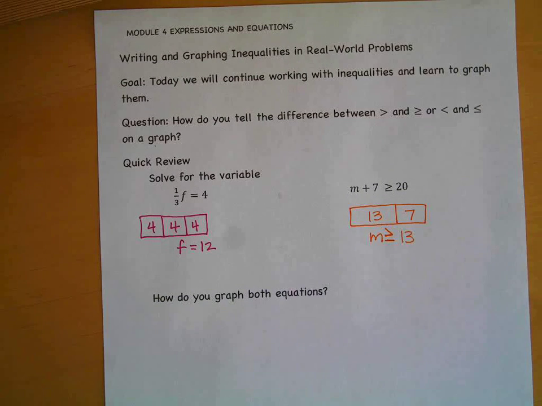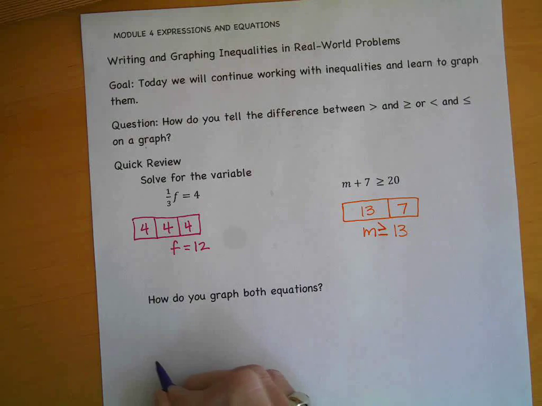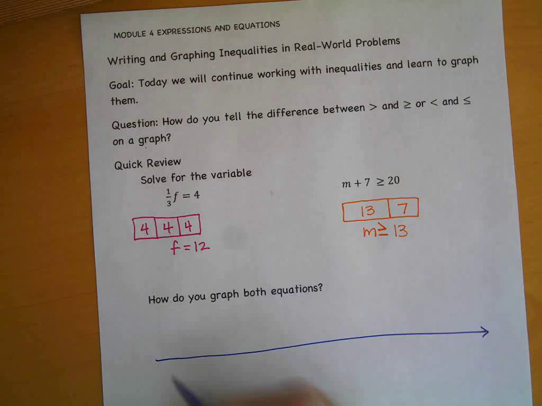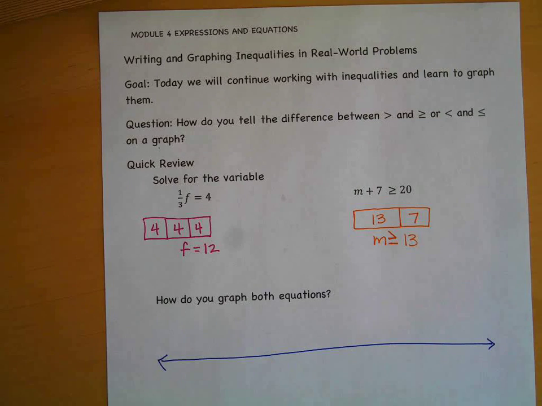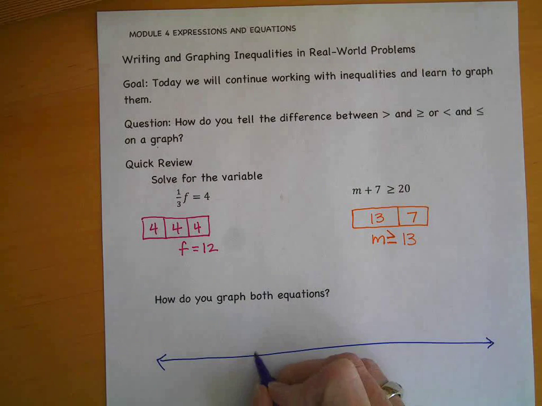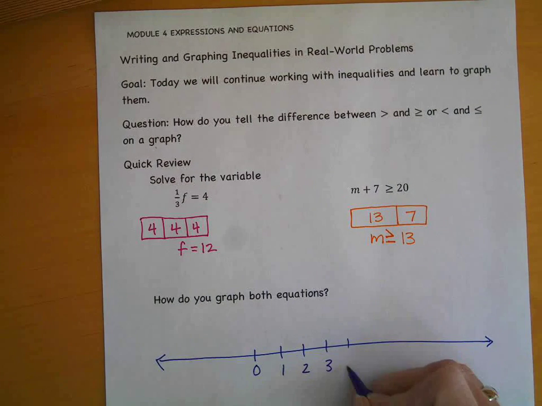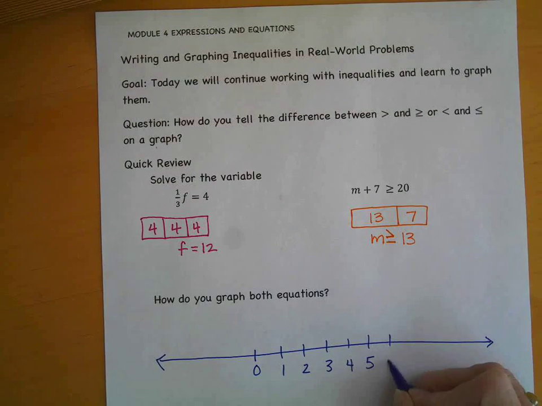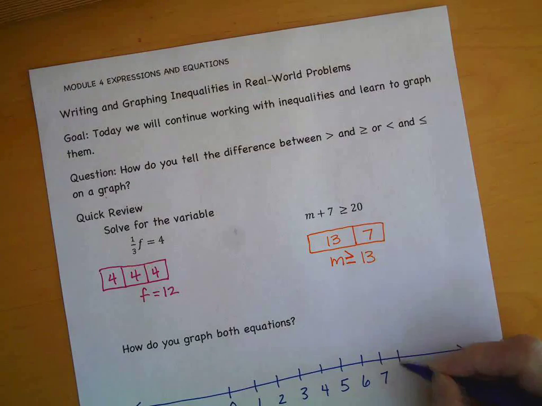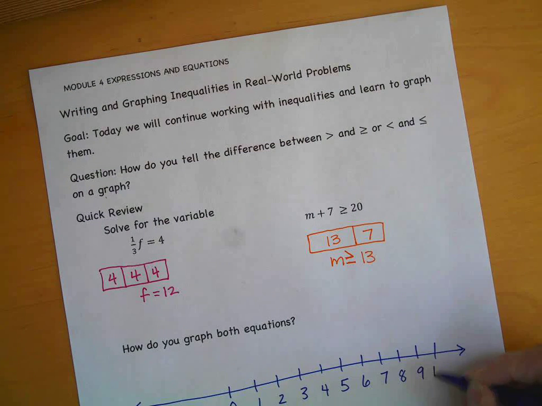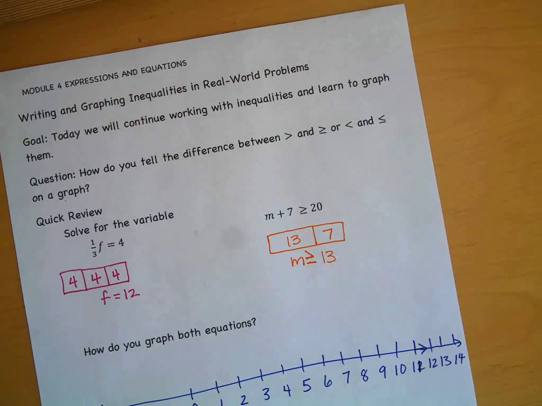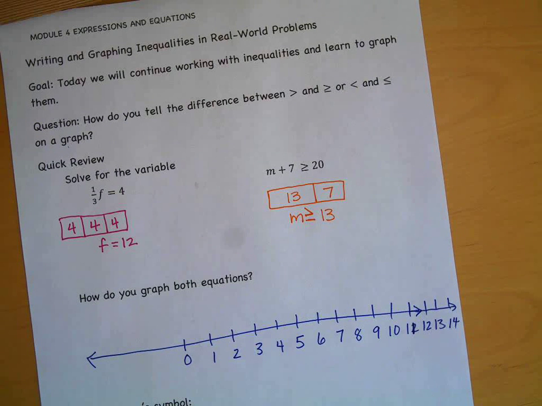Well, graphing both equations, basically what they are looking for is on a number line that you show me exactly what the answers would be. And so if this right here was 0, then I would say 1, 2, 3, 4, 5, 6, 7, 8, 9, 10, 11, and I'm falling off, so I'm going to keep going. 11, sorry, 12, 13, 14, and that would be our number line, and I apologize for falling off the graph. I didn't plan that well enough.